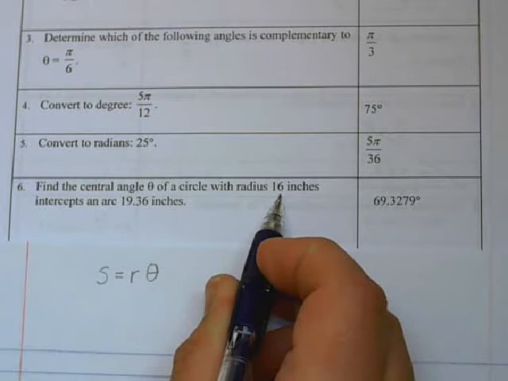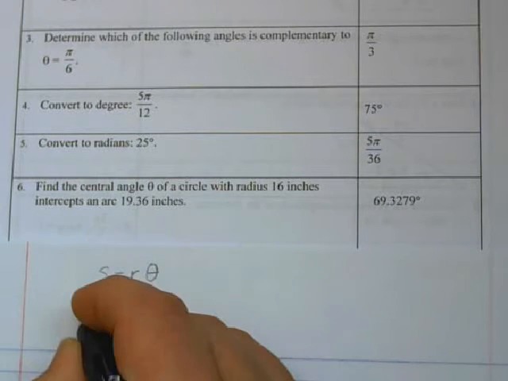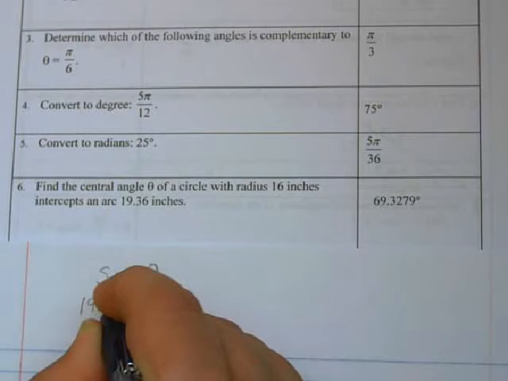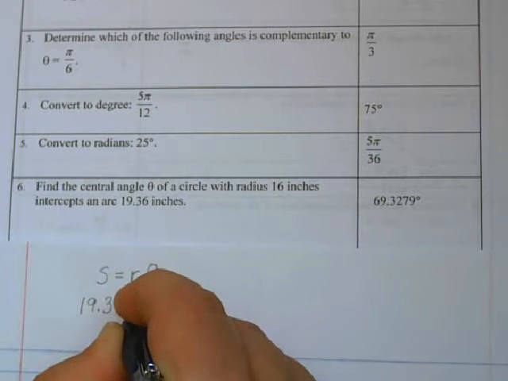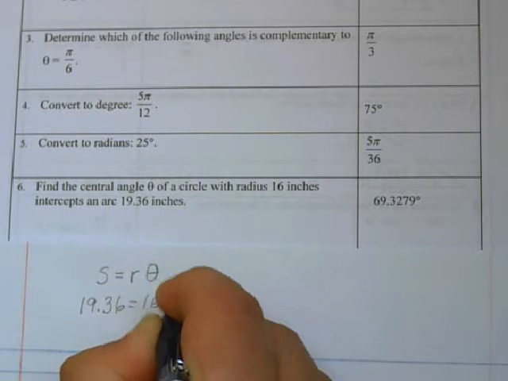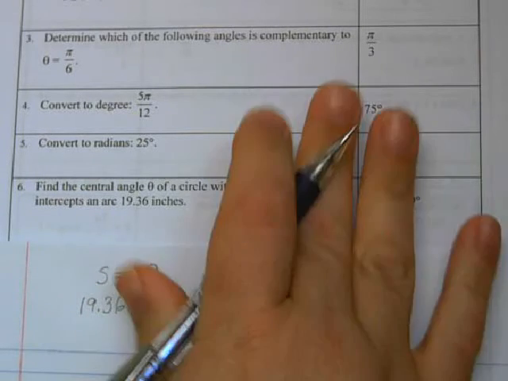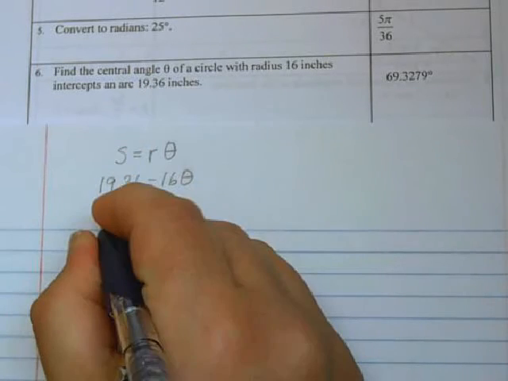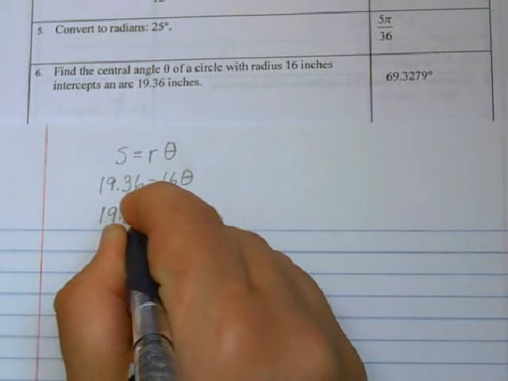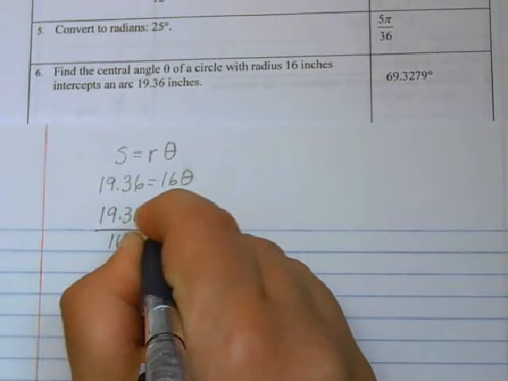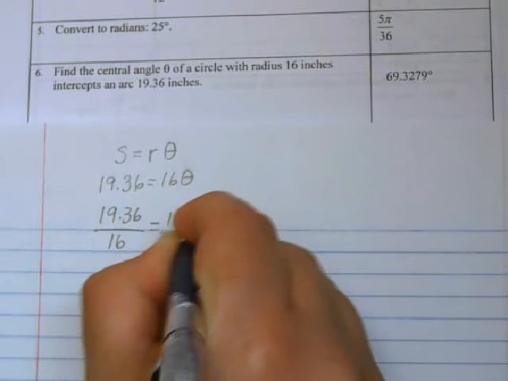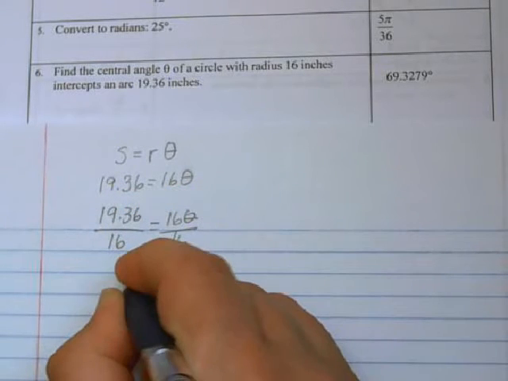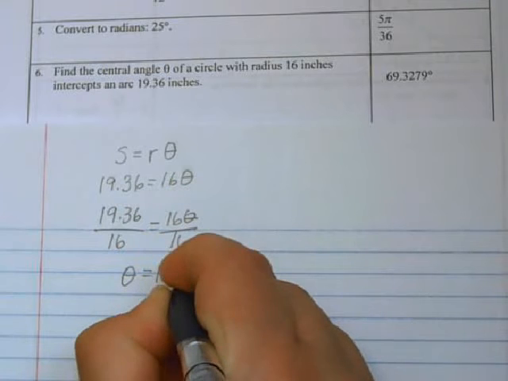R is 16, and S is 19.36. So now I solve for theta. And I get 1.21 radians.